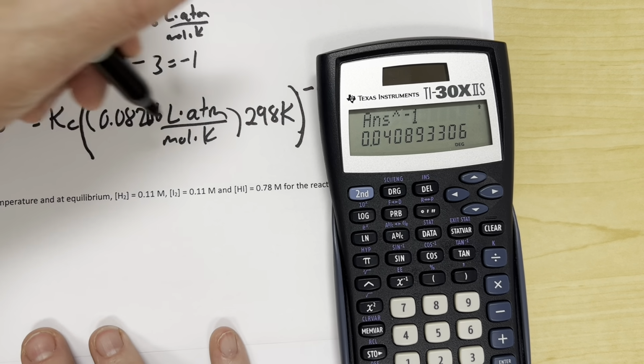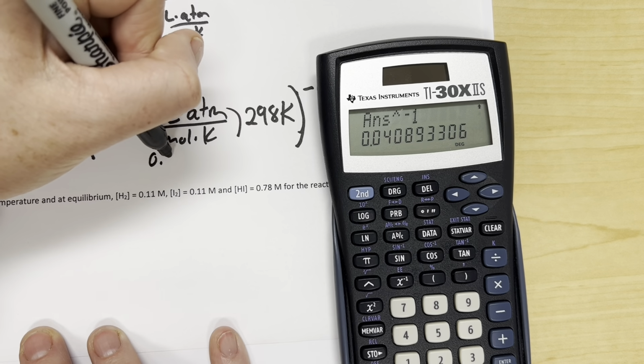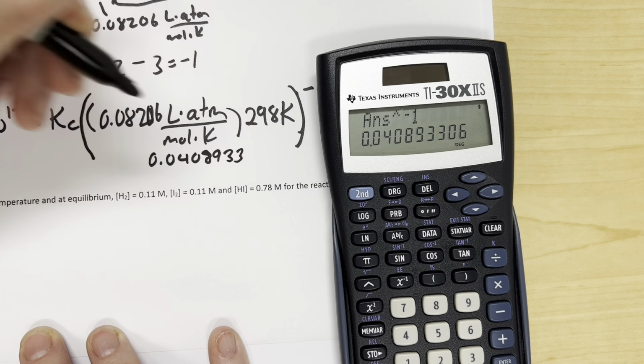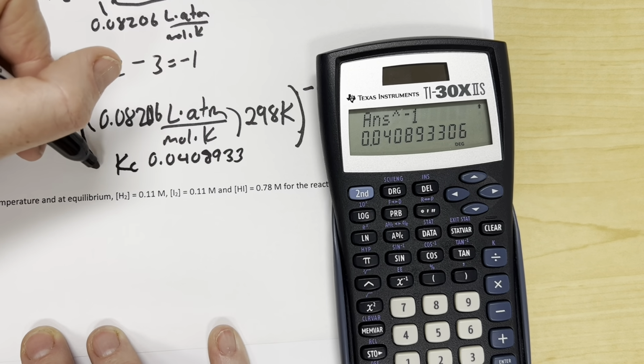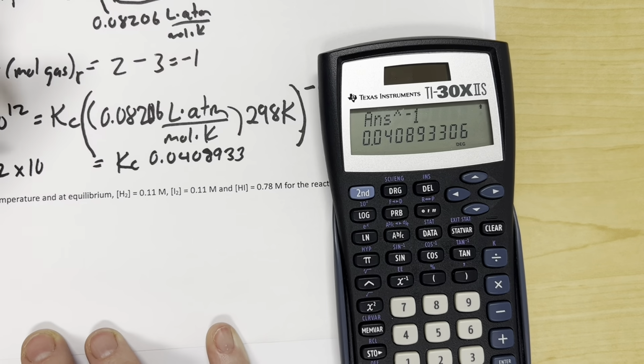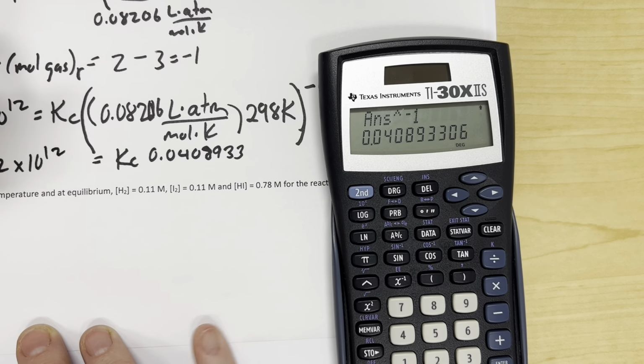So this gives me a total of 0.040893 times my Kc is equal to 2.2 times 10 to the positive 12.